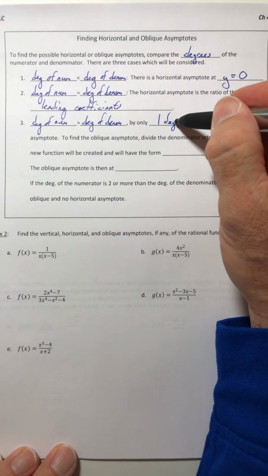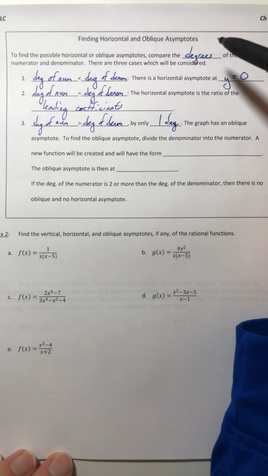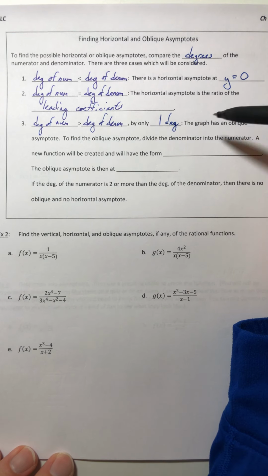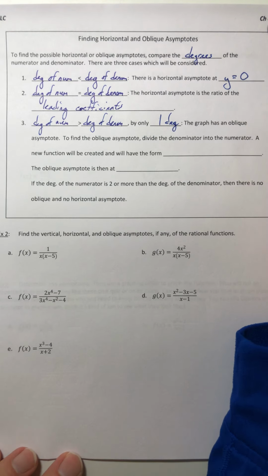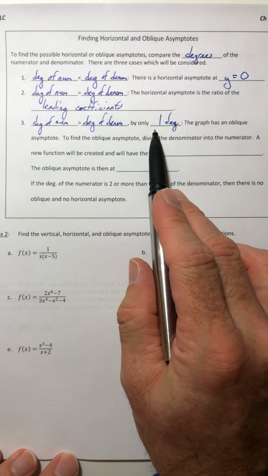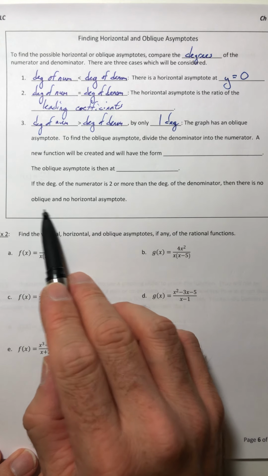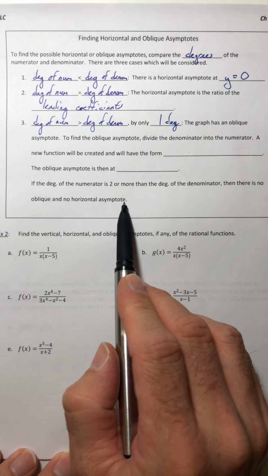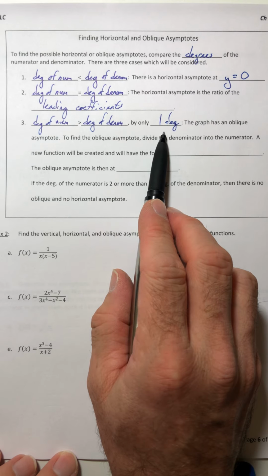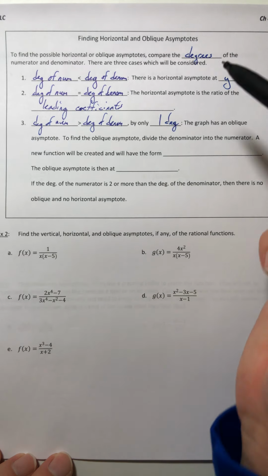So it's only 1 degree higher than the denominator. In that case, the graph has an oblique asymptote. If it's 2 degrees or more, then there's no oblique and there's no horizontal asymptote. So it's really specific on how much larger it can get.